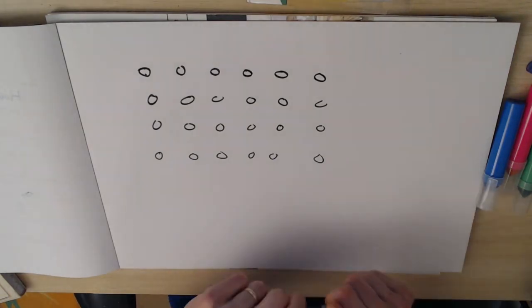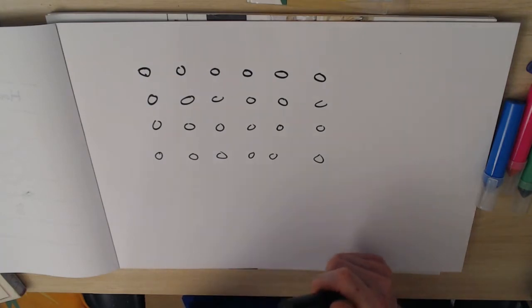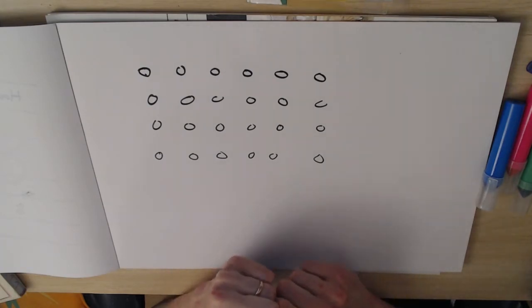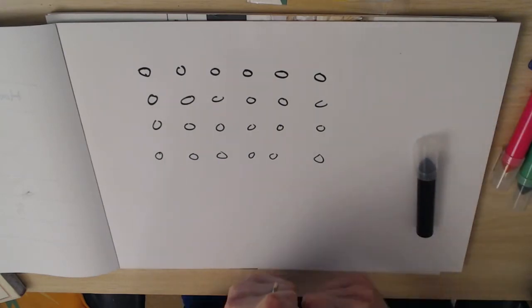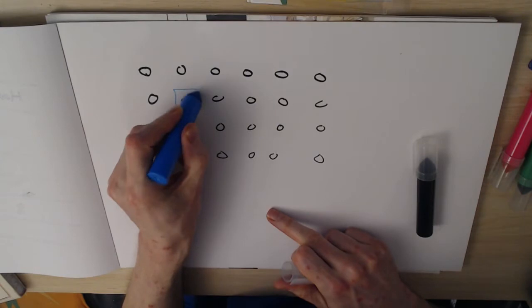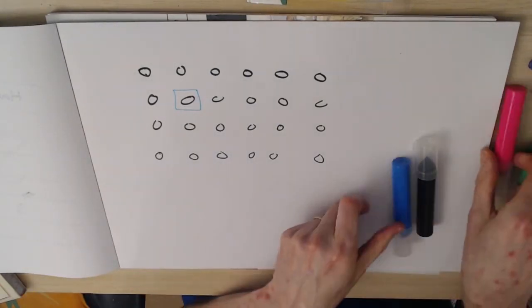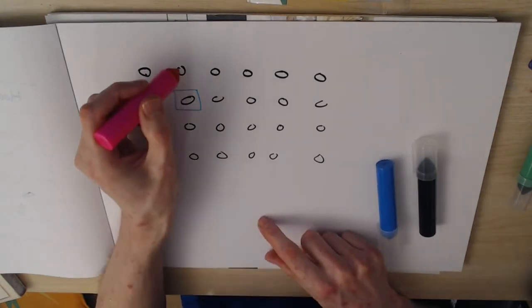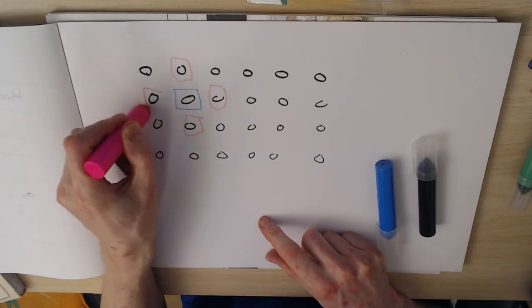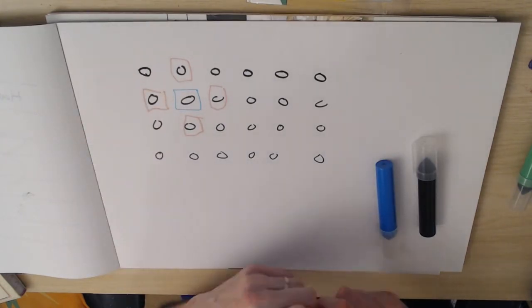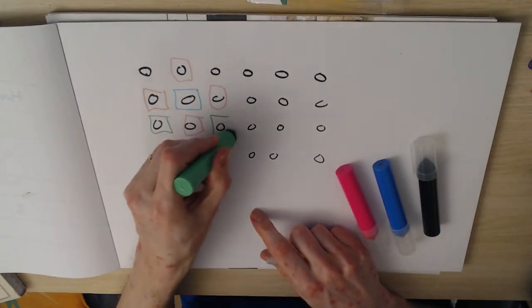Okay, so the current algorithm makes an assumption. What it does is it says, let me choose a pixel. Let's say that one. And I'm going to examine the pixels around it. These. I'm going to do the diagonals in a different colour because it examines them slightly differently.